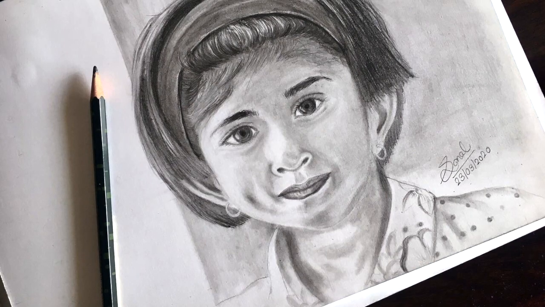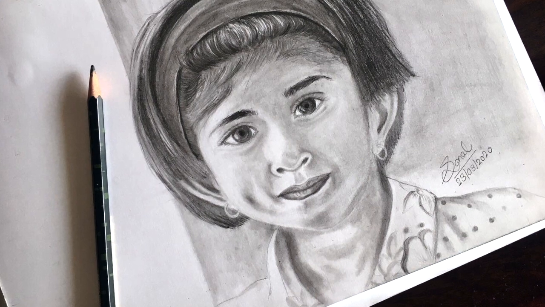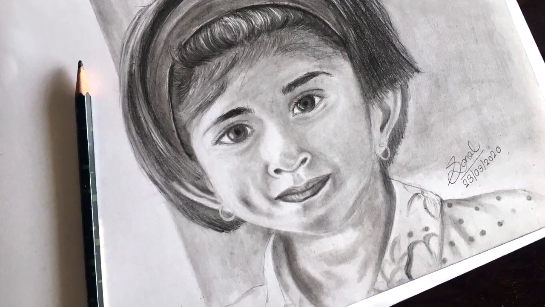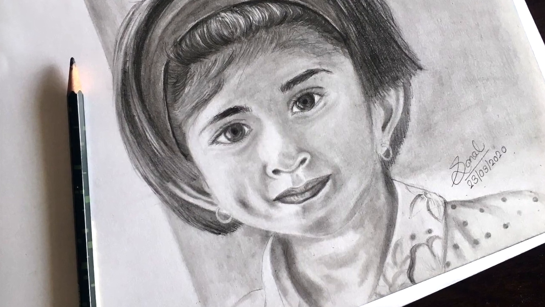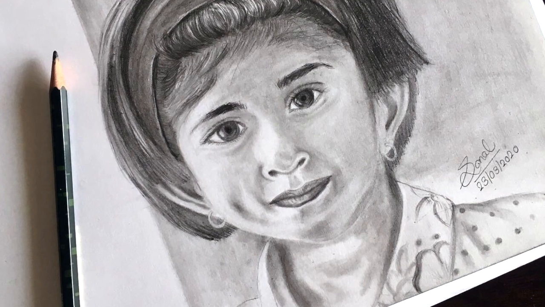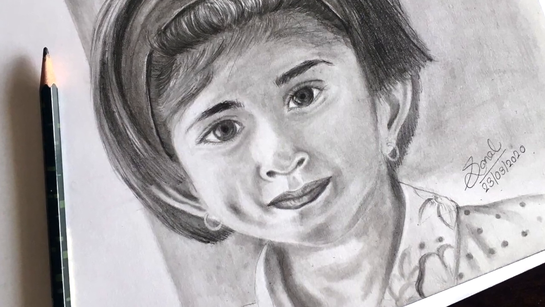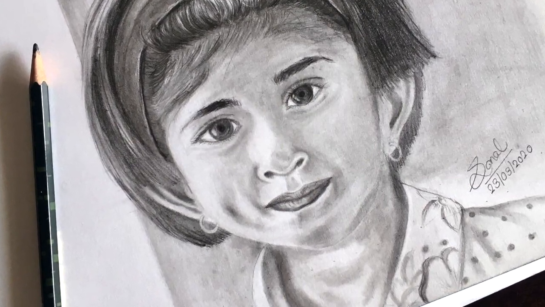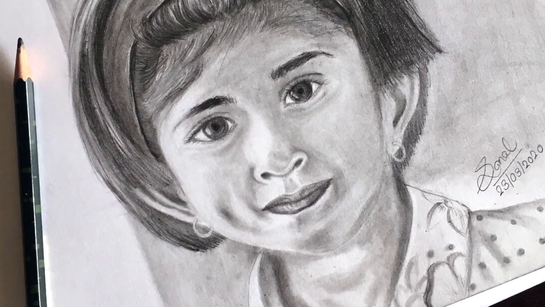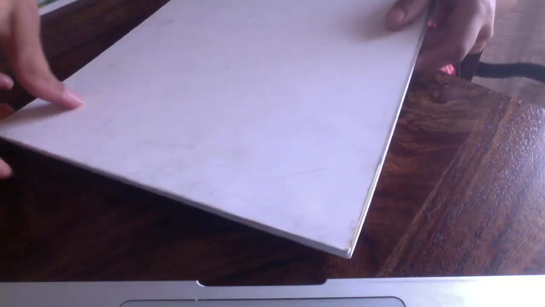I have used proper material, proper strokes, proper blending and proper highlights, and I have added all these elements: cast shadows, core shadows, then midtones. There are different tones in my sketch, so it looks good, it looks realistic.